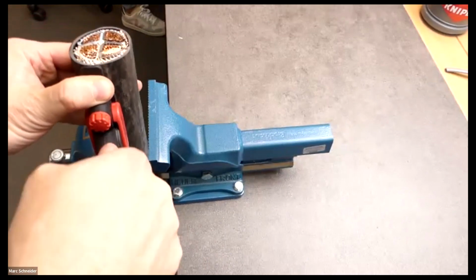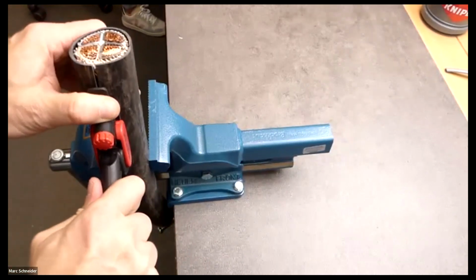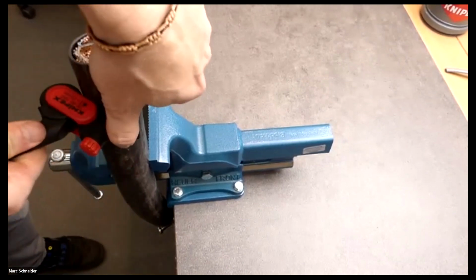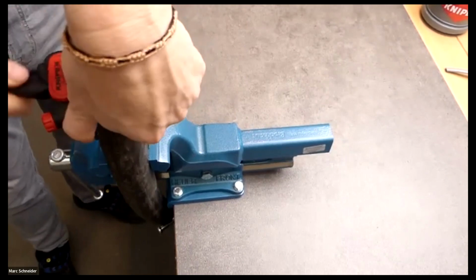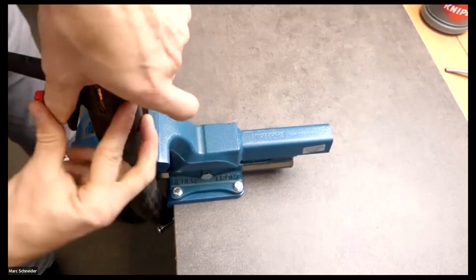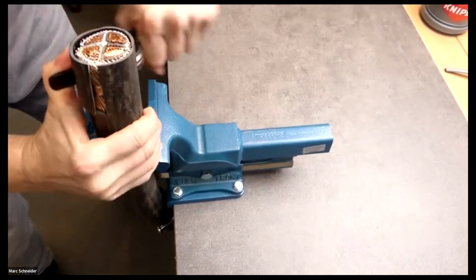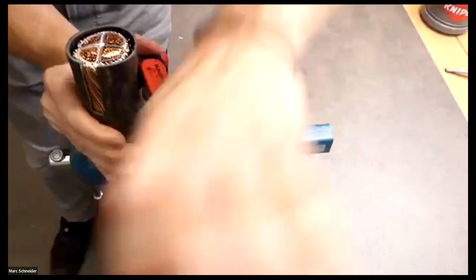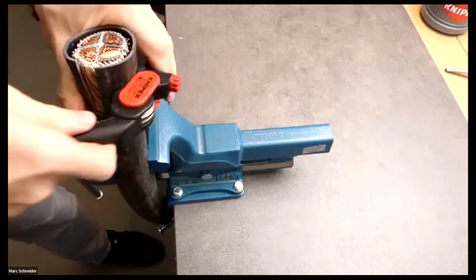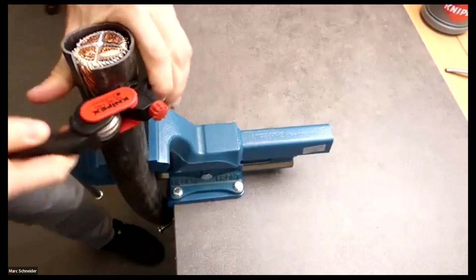I'm doing now the length cut. I give pressure again with the thumb here on this part of the tool. Now I make the round cut. Always give pressure with the thumb on the tool.